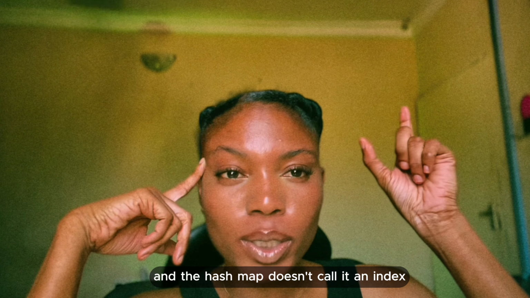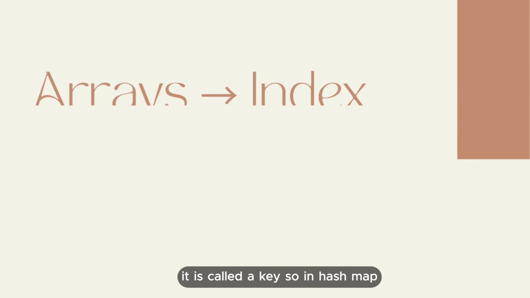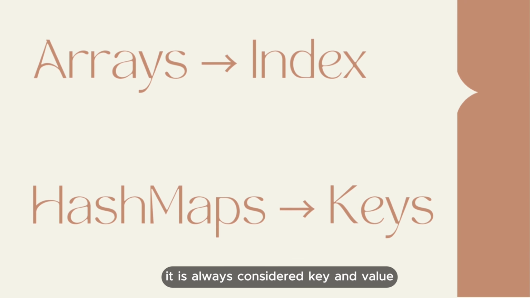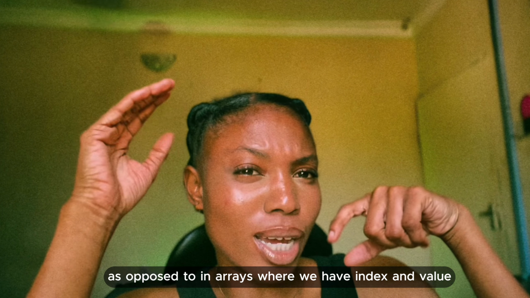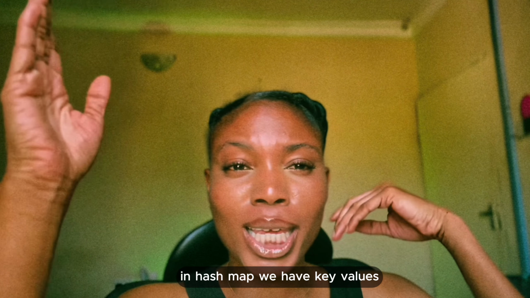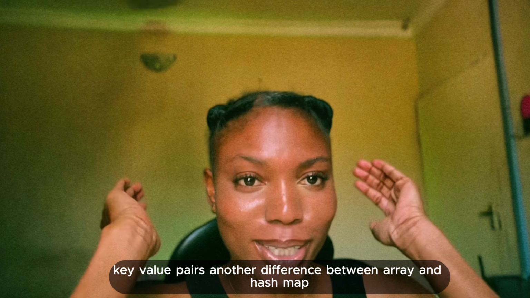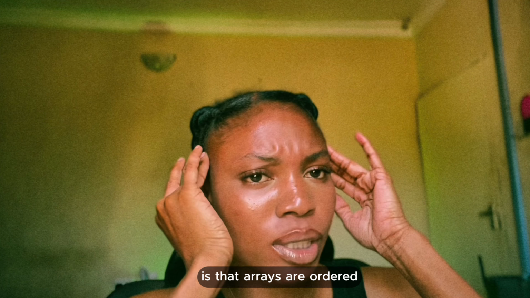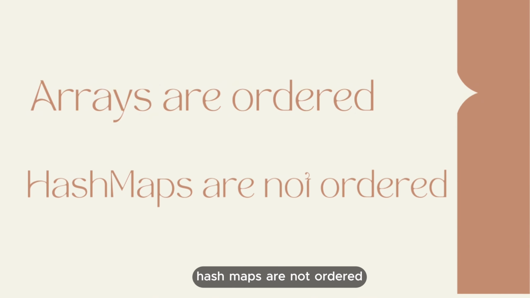And the hash map doesn't call it an index, it is called a key. So in hash map, it is always considered key and value. As opposed to arrays, where we have index and value, in hash map we have key value pairs. Another difference between array and hash map is that arrays are ordered, hash maps are not ordered.